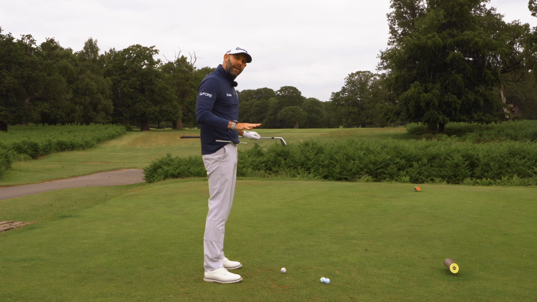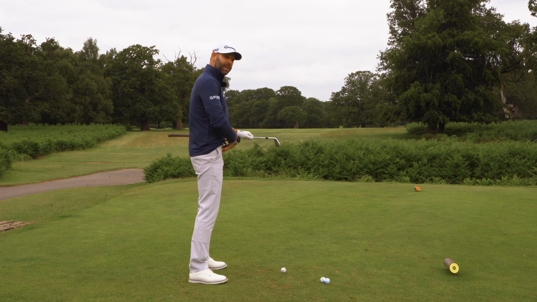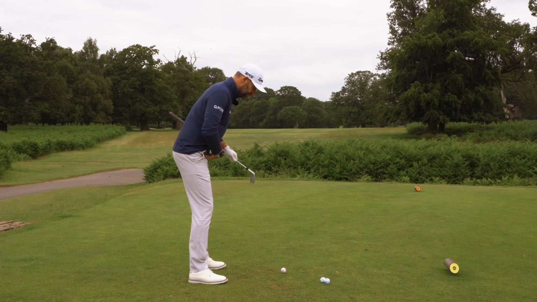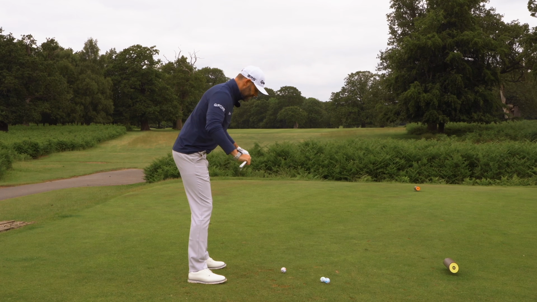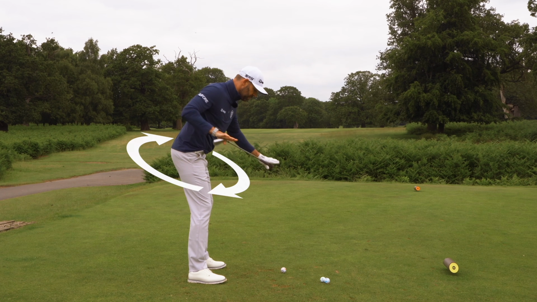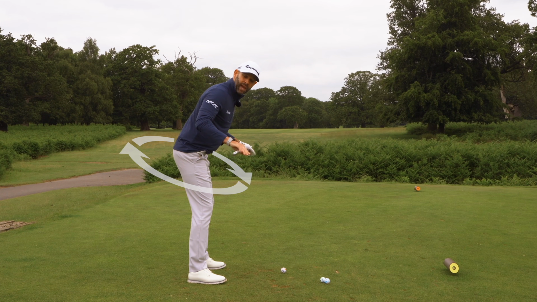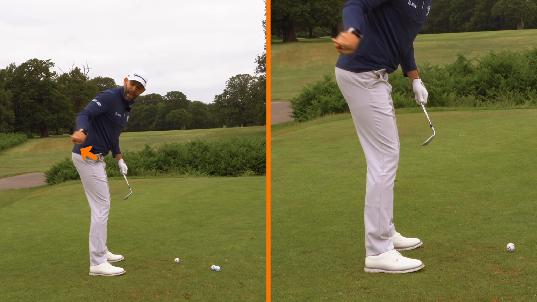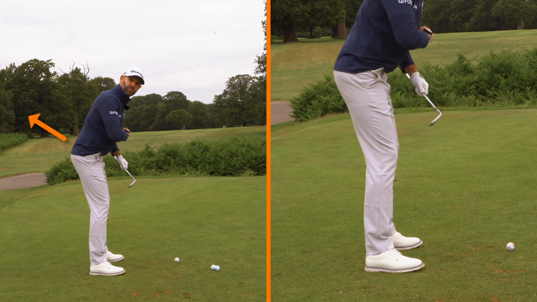But this isn't how we play golf. We play golf and your hips are going to be tilted, and Jake's were tilted. So what that means is that when we rotate, those hips are now turning on an angle. Okay, so this alignment stick is going to move back and up. This one is going to move down and forwards.